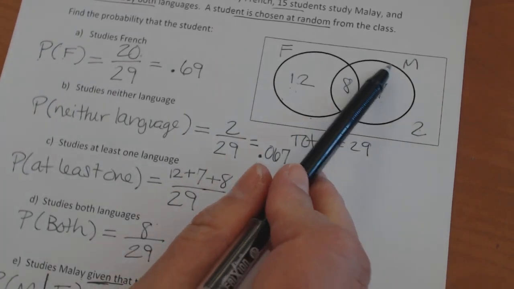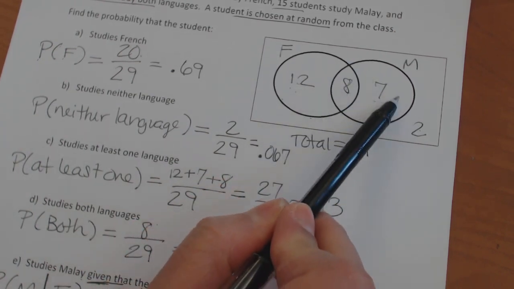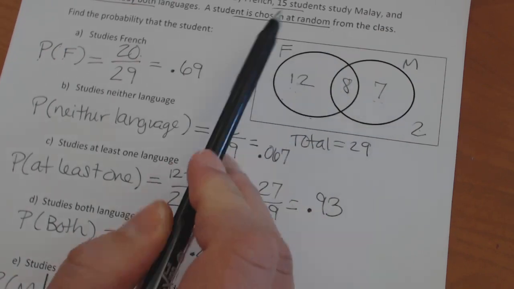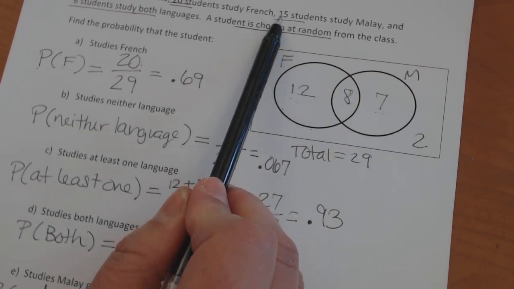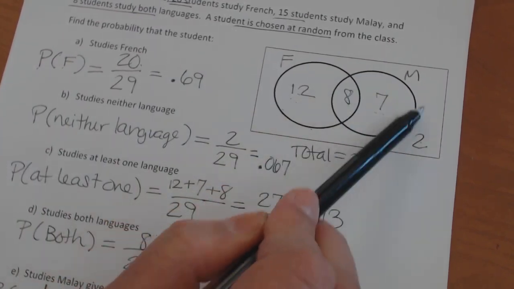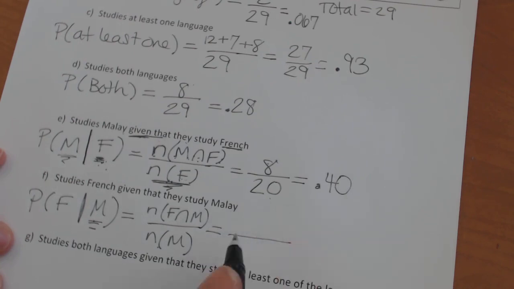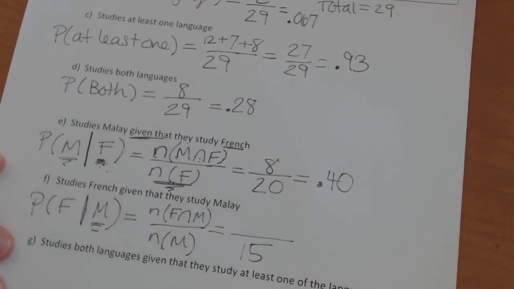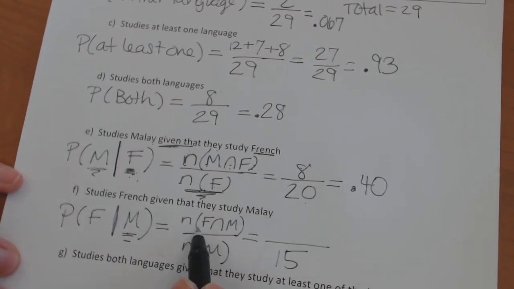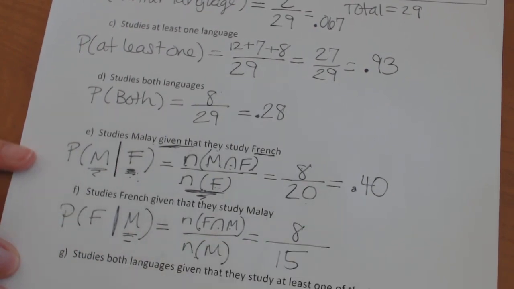So if we go up here, here is the Malay circle. We can do this one of two ways. We can add 8 and 7, which gives us 15, or you can remember back in the problem up here, it told us that it was 15. So from this Malay circle, we know that 15 people take Malay. And now we need French and Malay. We know that the middle part of the circle was 8.